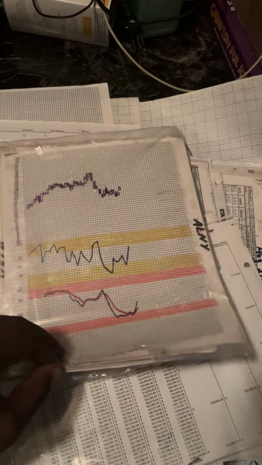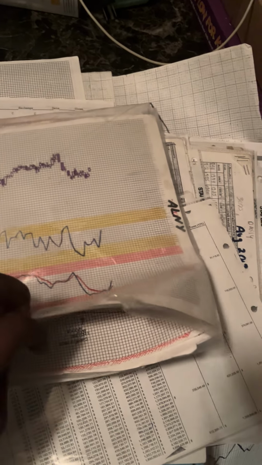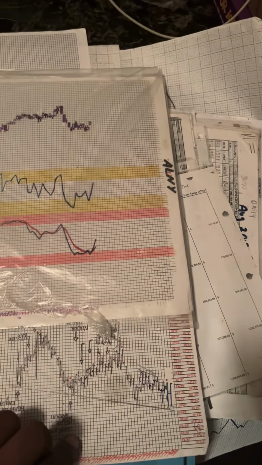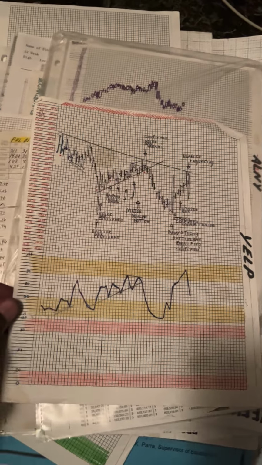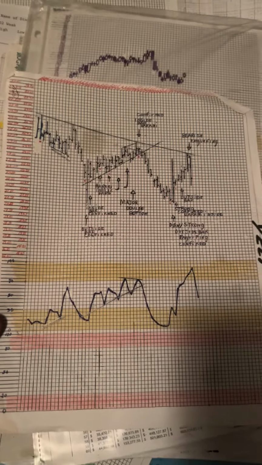Here's another chart, and there's plenty others under here. I didn't even know that. What this is? Yep, this one I made. Yep, boom. Look, trend lines and everything.